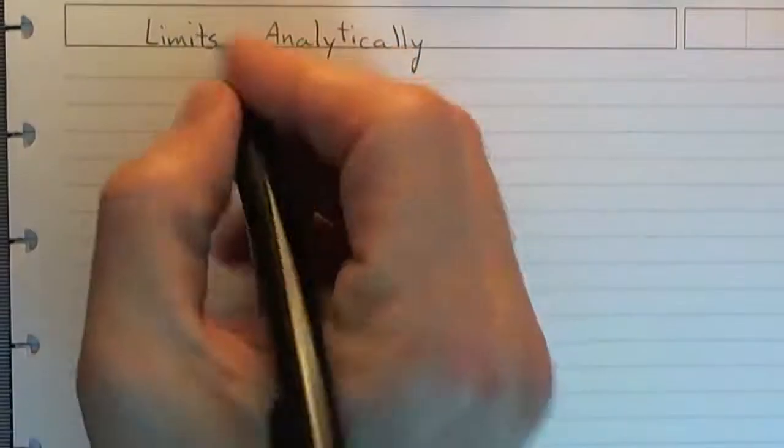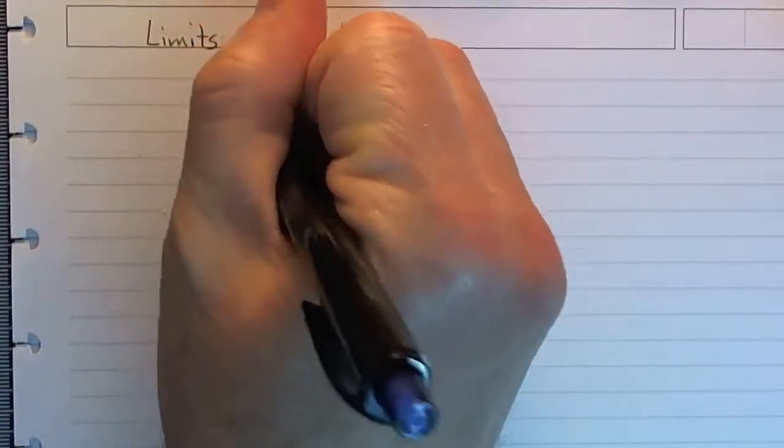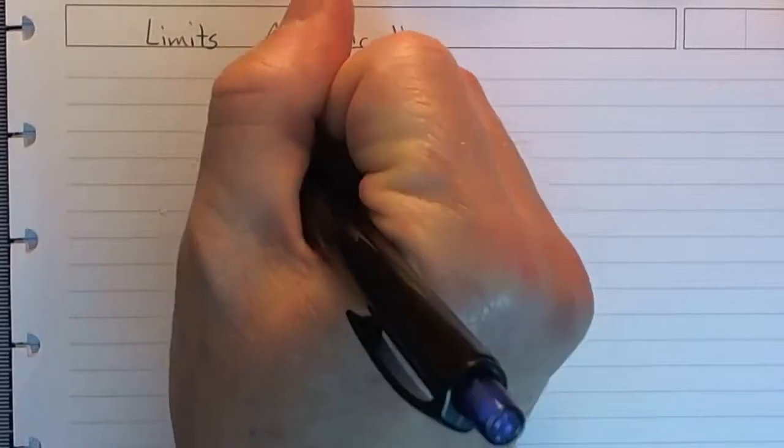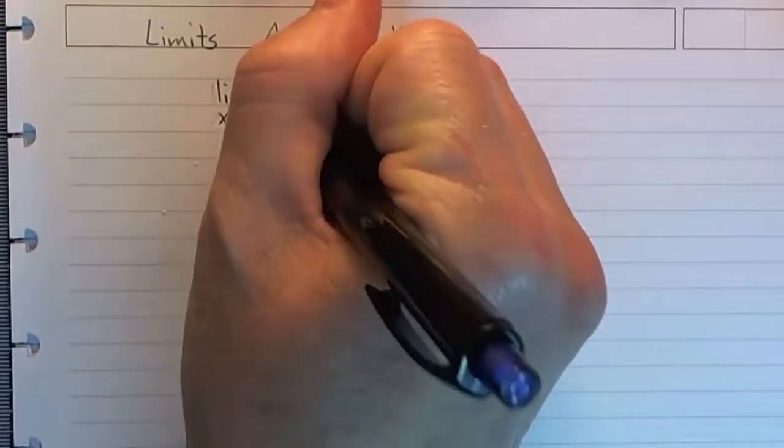So oftentimes, when it comes to working with limits, we'll use a graph. We'll look at a graph and determine what the limit is, or sometimes we'll use numerical methods to figure out what the limit is. But what we end up doing most of the time in a calculus course is evaluating limits analytically. For example, we might have a limit like this. The limit as x goes to 2 of x squared.